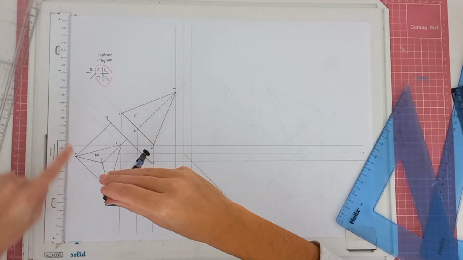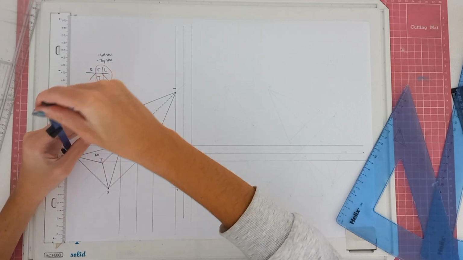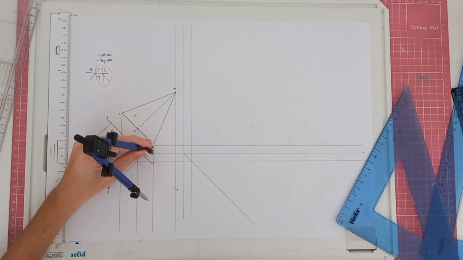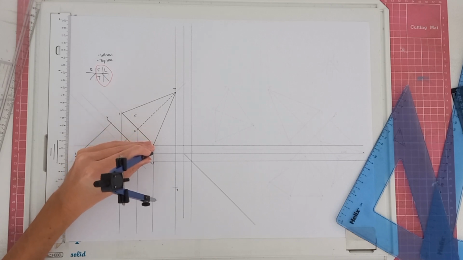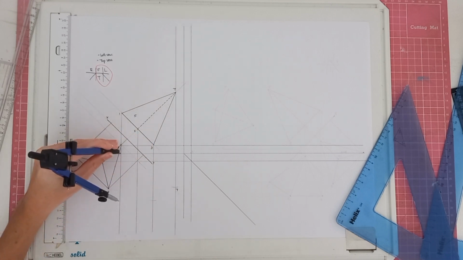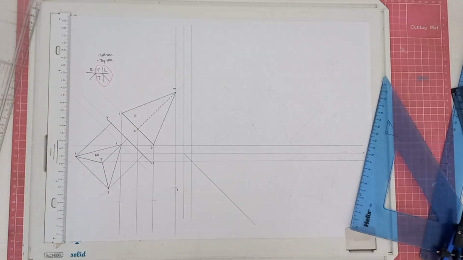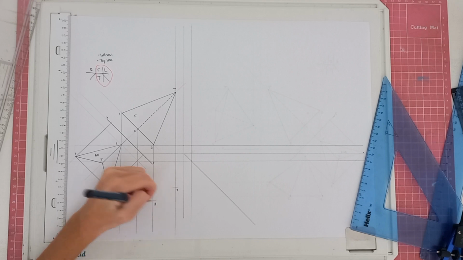And then I'm just going to grab 1 and 3 while I'm at it. Point 3 and 1 are the same length. You can always just take your compass across to check. So I'm not going to take a new measurement for both, I'm just going to use the same one. So this will be point 3 and this over here will be point 1. Okay, so I'm just going to label that quickly, 3 and 1.